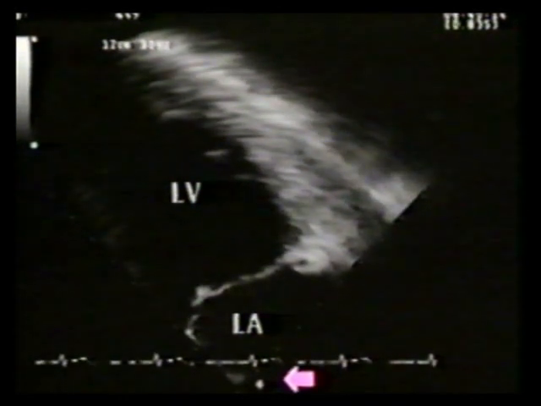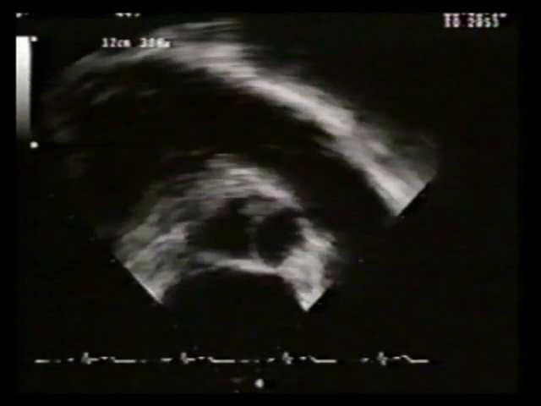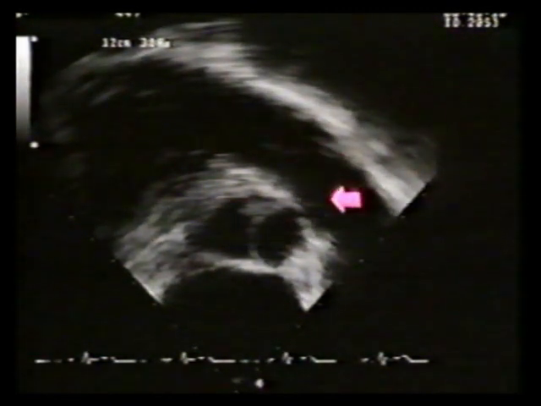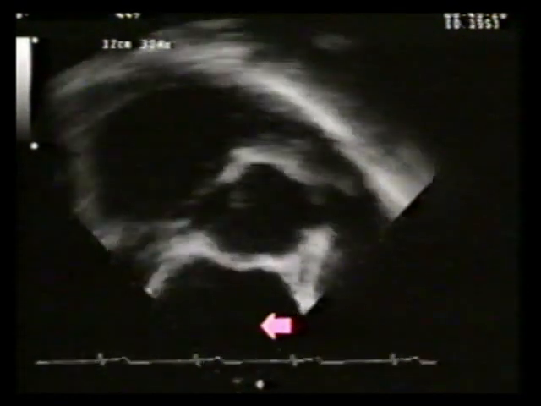The next sequence illustrates these longitudinal views. First is the left atrial view, in which left atrium is posterior, mitral valve, and left ventricle. The next view is the right ventricular outflow view, with the right ventricular outflow anteriorly cut in long axis, the main pulmonary artery, an oblique section of the left ventricular outflow tract.